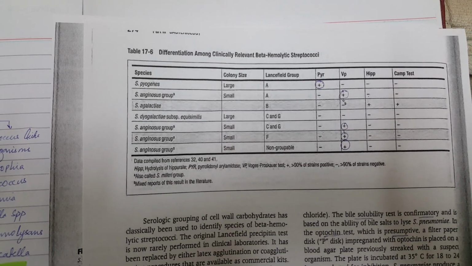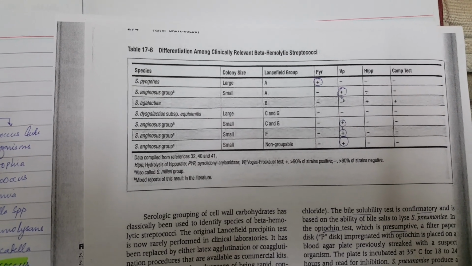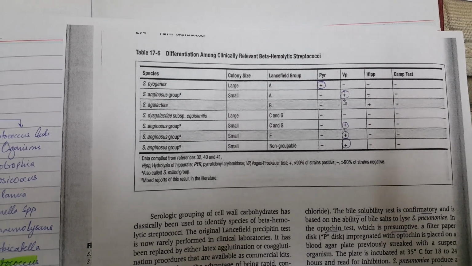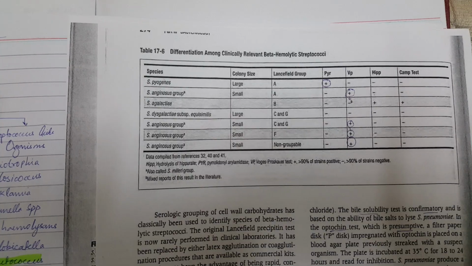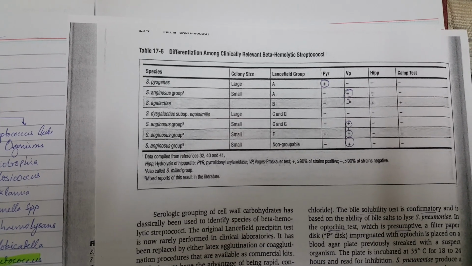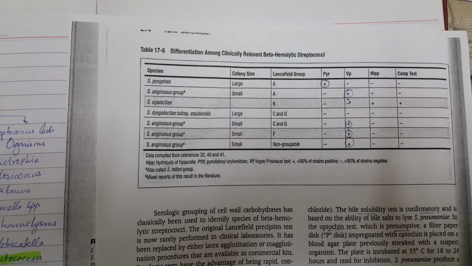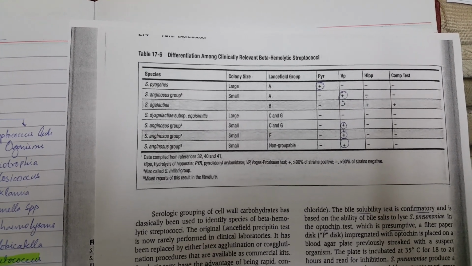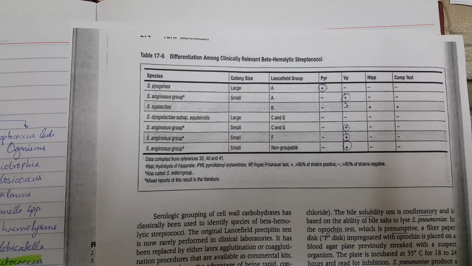S. anginosus group also includes Lancefield groups C, G, F, and nongroupable. All of these S. anginosus have the unique property that their VP is positive.